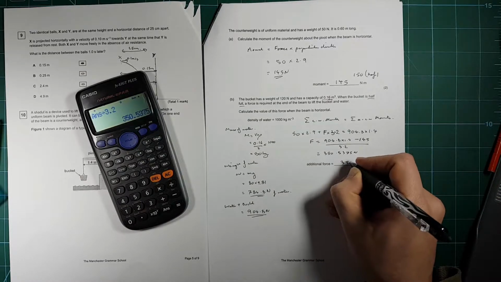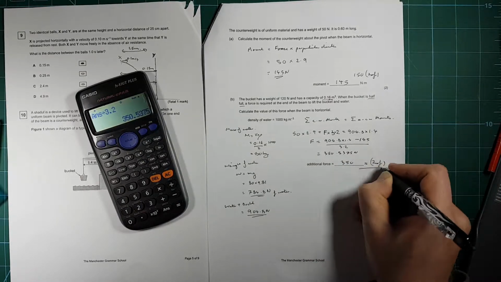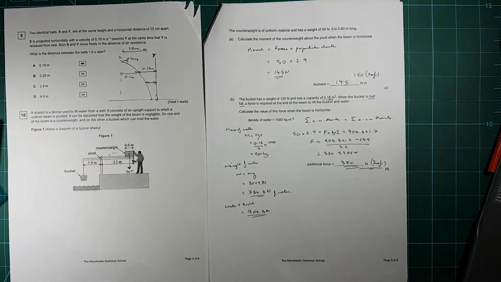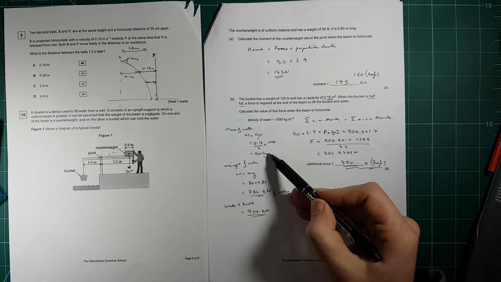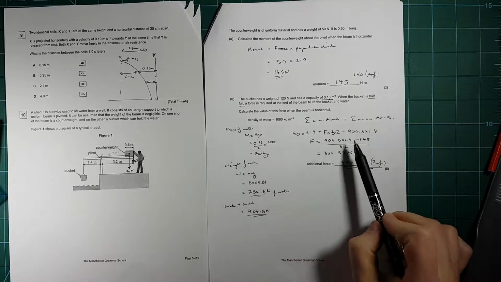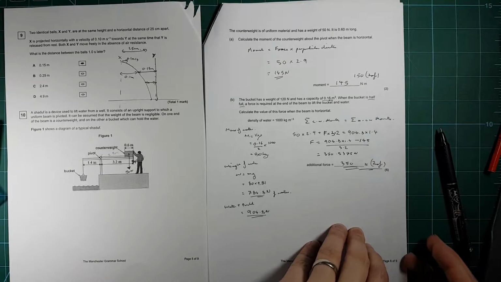So that's 350 newtons to 3 SF. There's quite a bit to do there. You have to first of all work out the mass of the water, then the weight of the water, then the weight of the water in the bucket, and then you had to use moments.